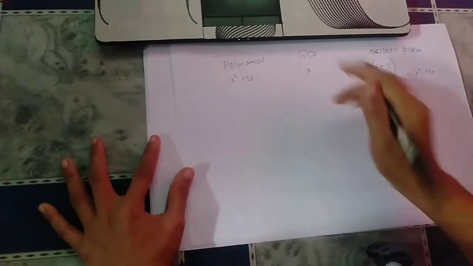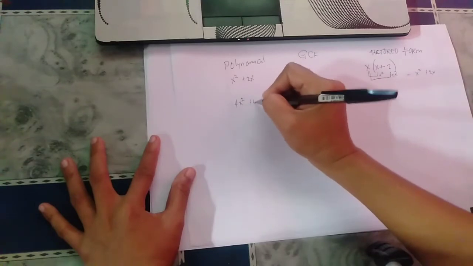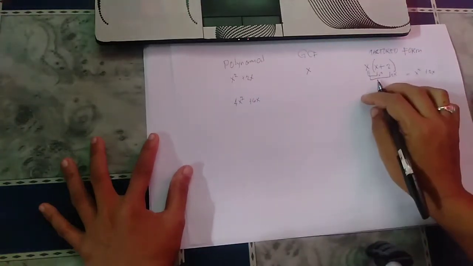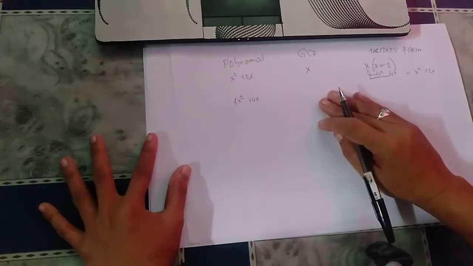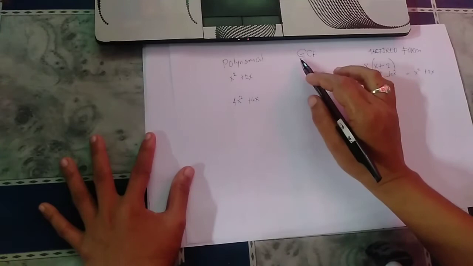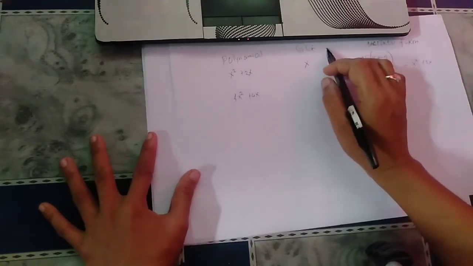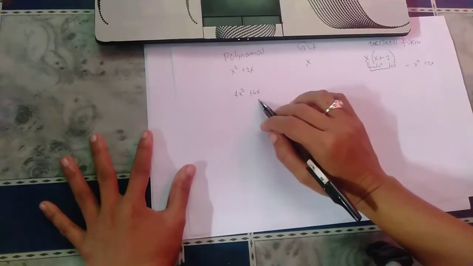Now, let's proceed to another example. 4x squared plus 6x. In this given expression, as I have told you before, we have to get the GCF first. What is the greatest common factor of 4 and 6?